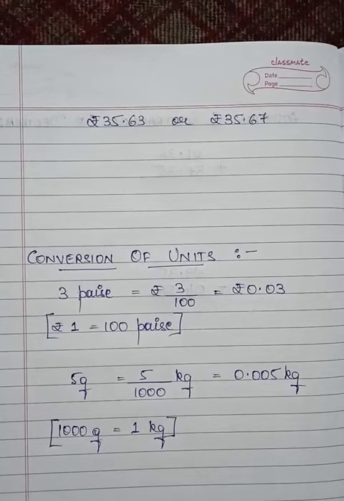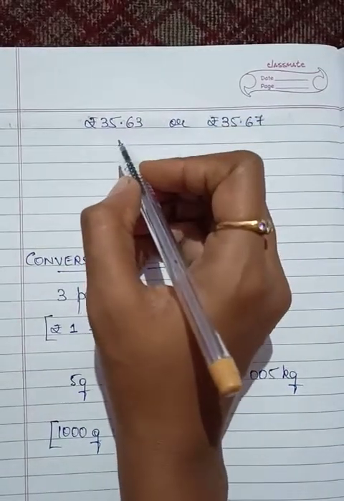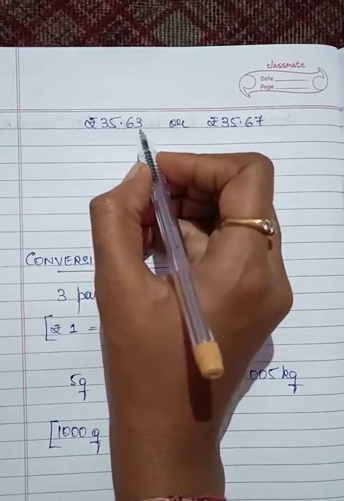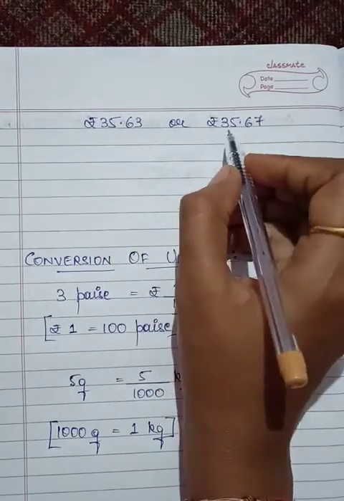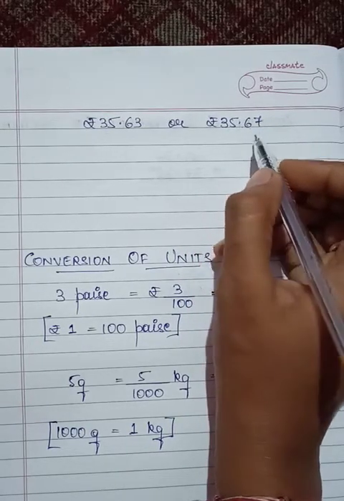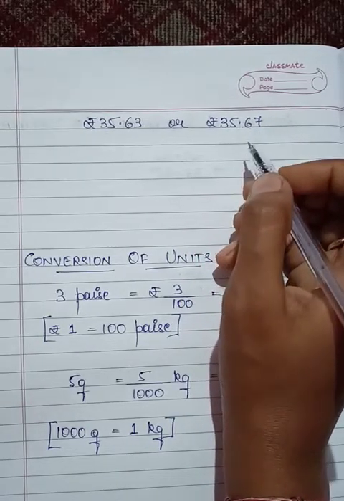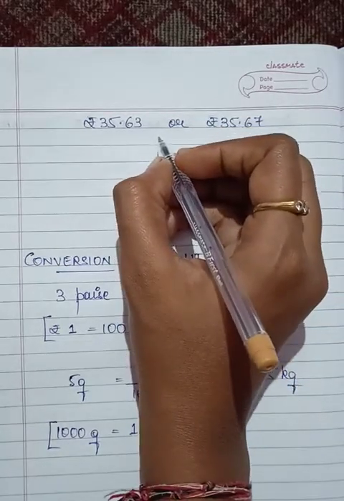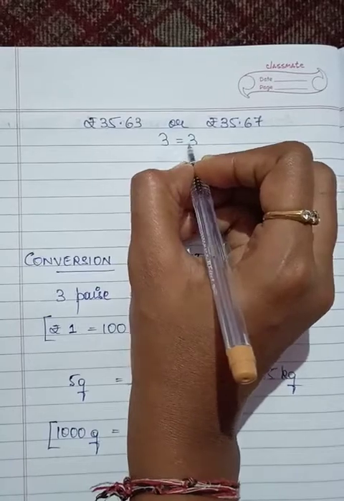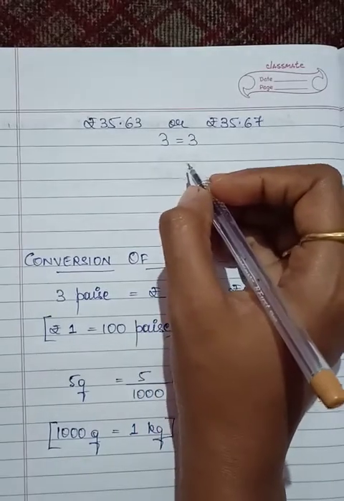Let us solve one more example. I have taken two numbers, rupees 35.63 and rupees 35.67. So let us start comparing digit-wise. 3 is equal to 3. So hence we shall move on to the next digit.